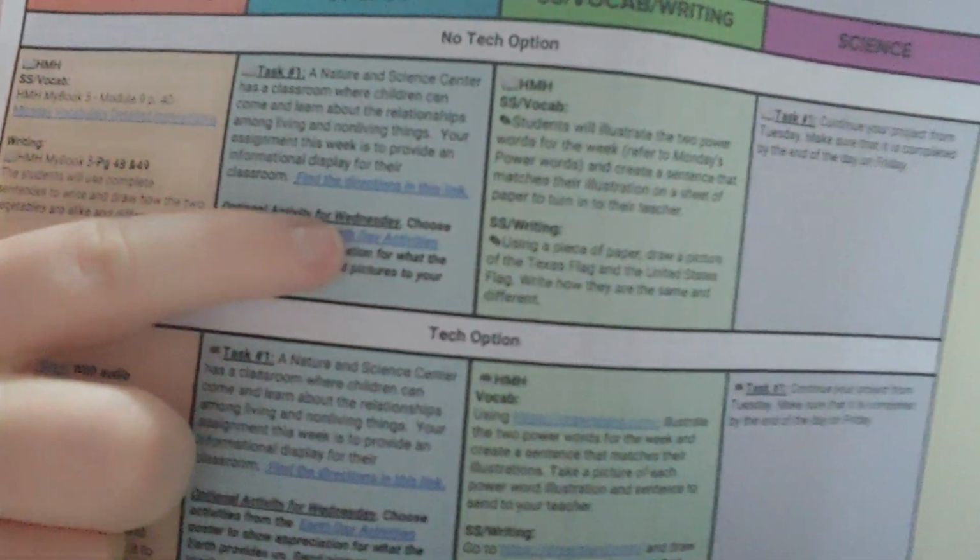The other activity is Earth Day activities. You're going to make a poster. Same thing, you can do a poster, a flip book, you can do a one-pager, you can do a brochure, but you're going to pick from these Earth Day activities right here.